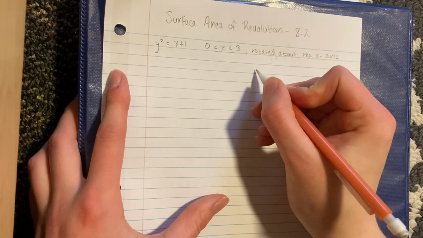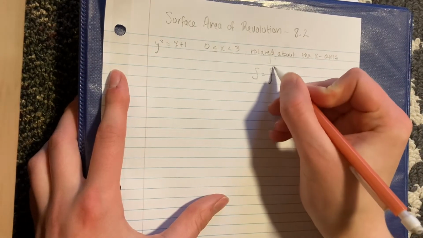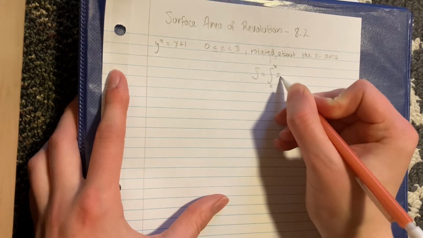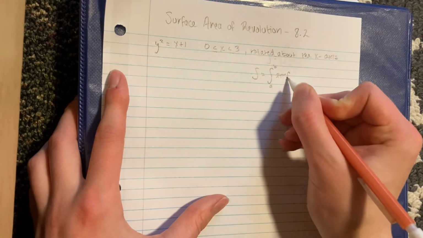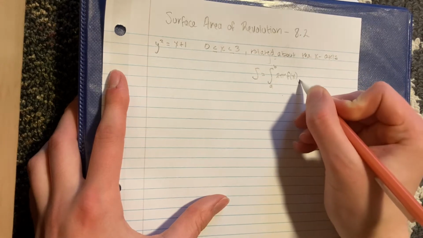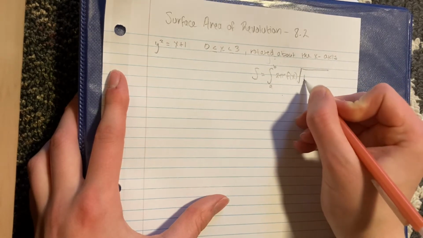So I will be doing section 8.2, the surface area of revolution. My problem is y squared equals x plus 1 from 0 to 3 rotated about the x-axis. First, I'm just writing down the equation for the surface area of revolution.